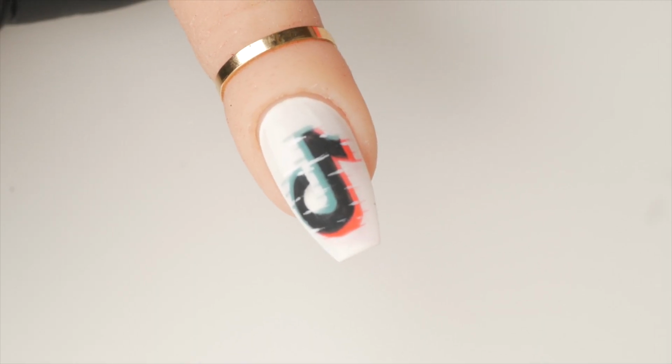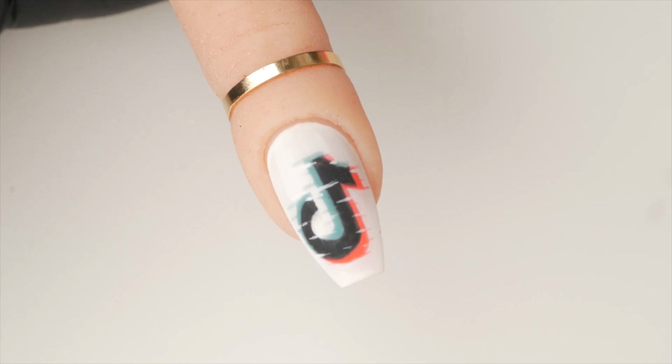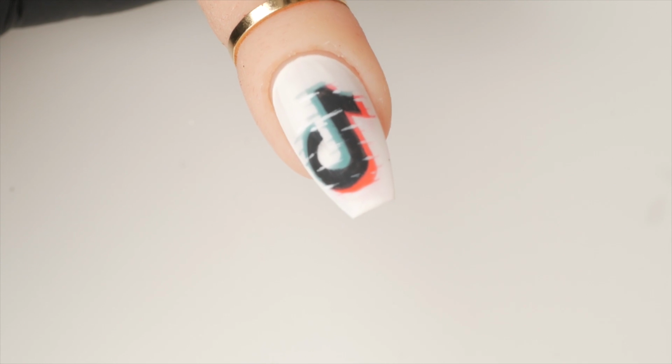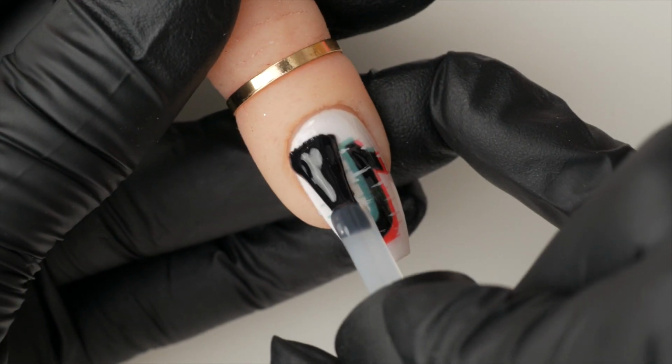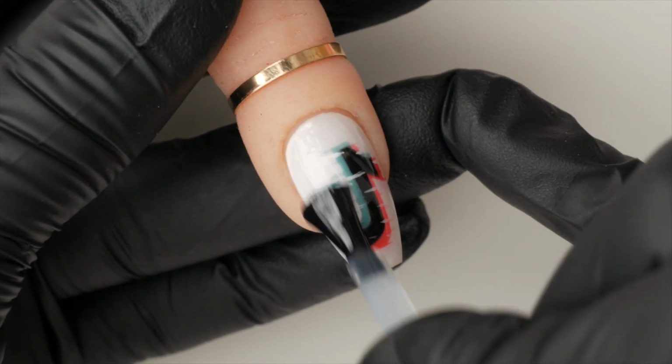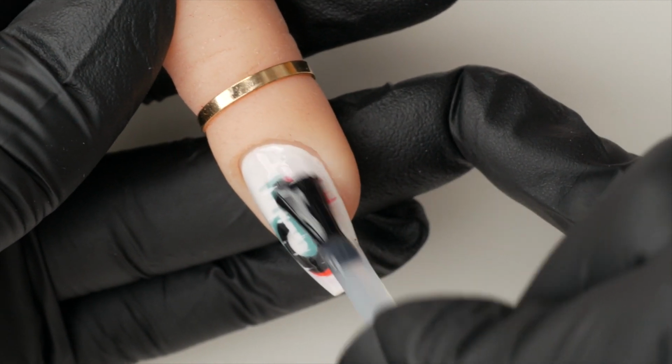I would totally finish this design with a matte top coat as opposed to a glossy top coat, because the glossy top coat is actually going to deflect from this glitch effect. It's going to be really shiny and it's just going to take away a lot from it.